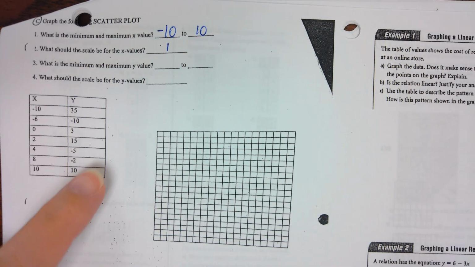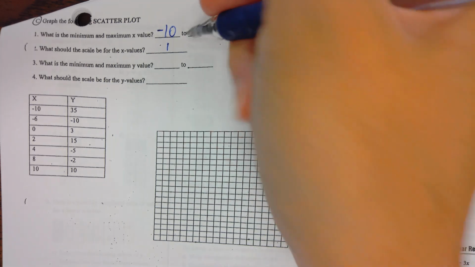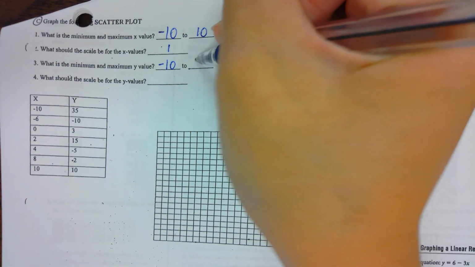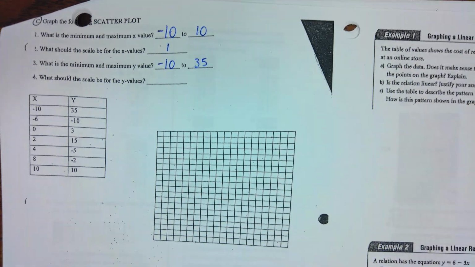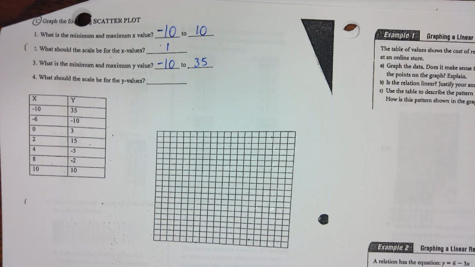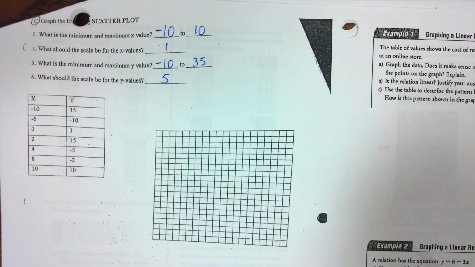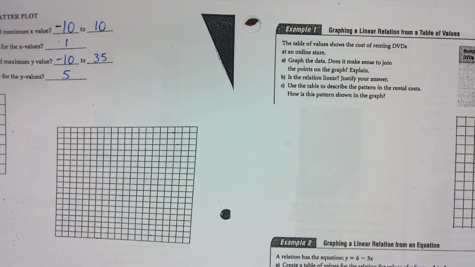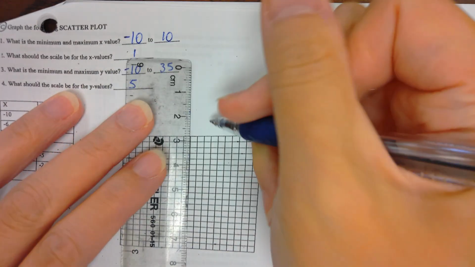Okay, what about y value? What's my minimum? What's my maximum? -10, yep, and 35. Good. So what's a good scale to go by? 5, yeah. 5 sounds good. L graph or T graph? Why? You need negatives. Negatives, that's right.